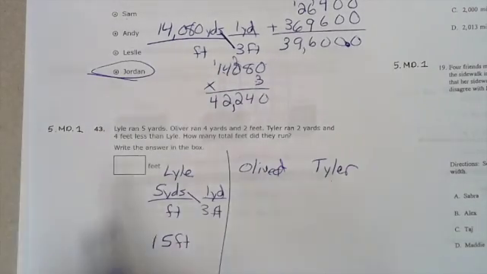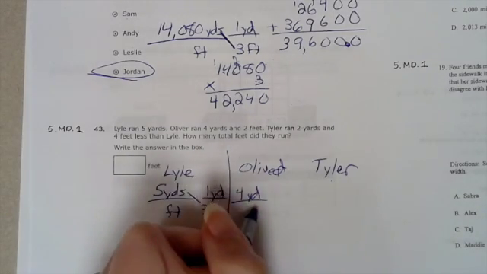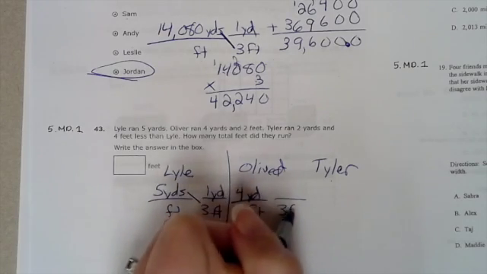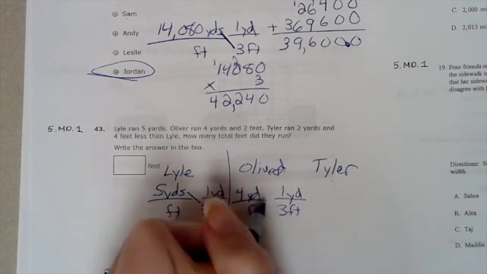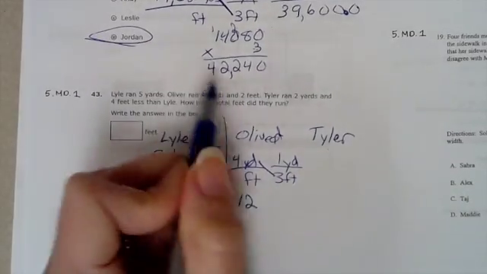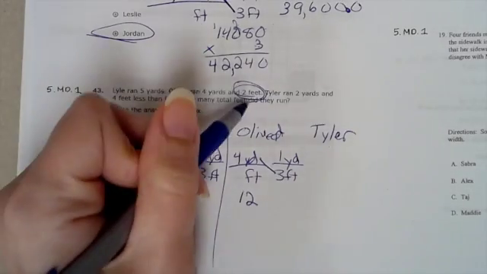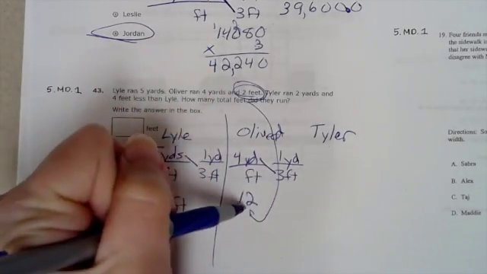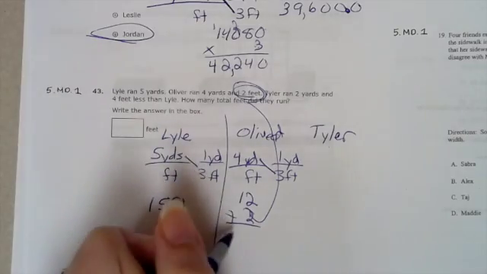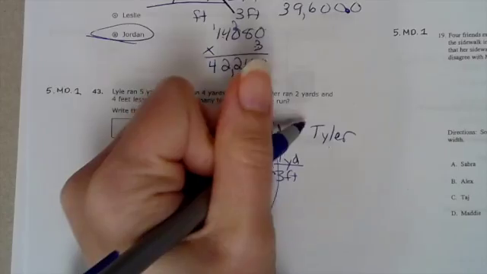Oliver ran 4 yards and 2 feet. 4 yards, I want to convert that to feet. There are 3 feet in a yard, so I'm going to multiply 4 times 3 to get 12. But he also ran 2 extra feet. So I need to add that to my 12. So Oliver ran 14 feet.